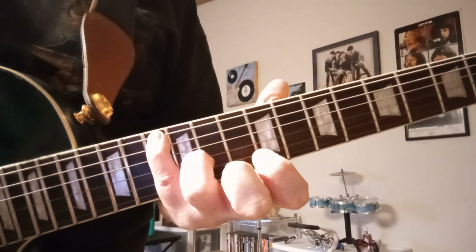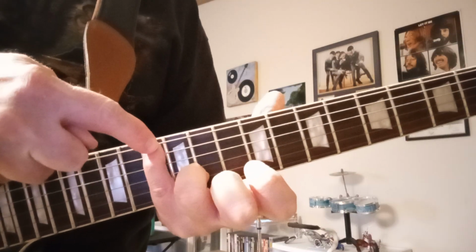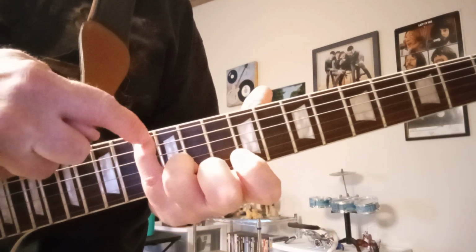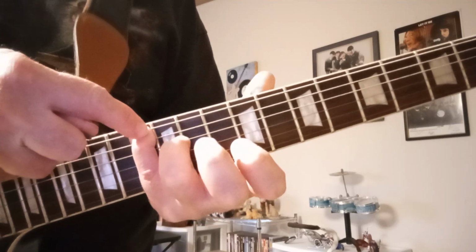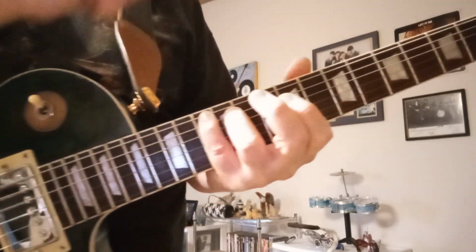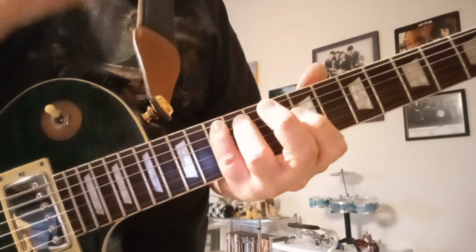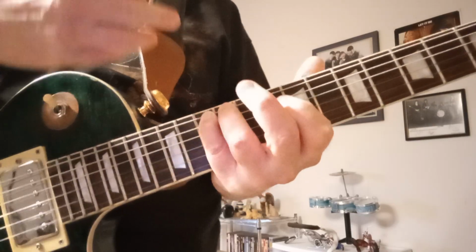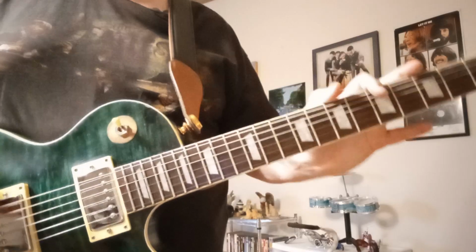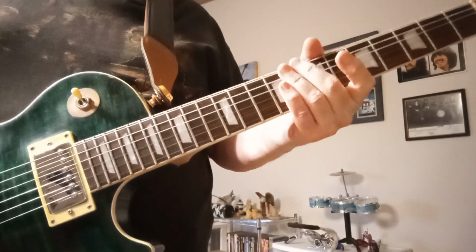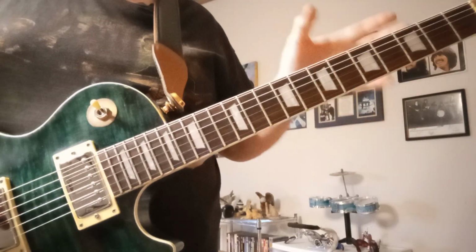Now all I have to do is figure out what note this is. I'm at the 13th fret on the low E. I happen to know that's an F. So that tells me if I play that exact same pattern in this position, now I'm in the key of F. So that's why I don't focus so much on the note names originally.